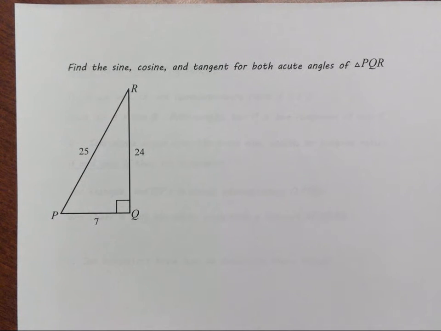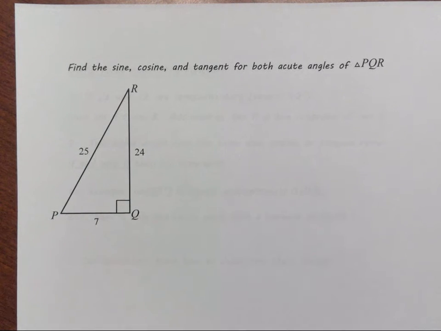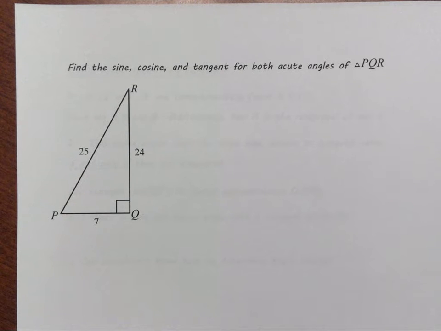Here I see another triangle. I'm asked to find the sine, cosine, and tangent for both acute angles of triangle PQR. I have two acute angles. They are P and R. Q right there is right. The sides have been labeled now with numbers, 7, 24, and 25, which do make a right triangle.